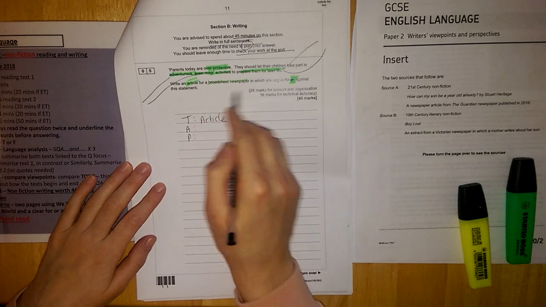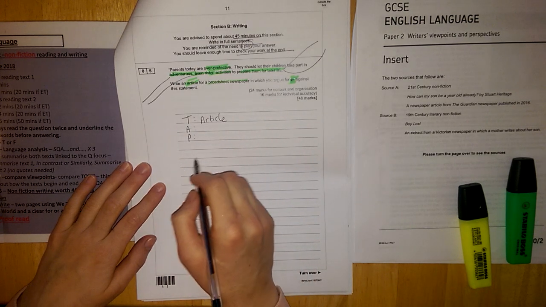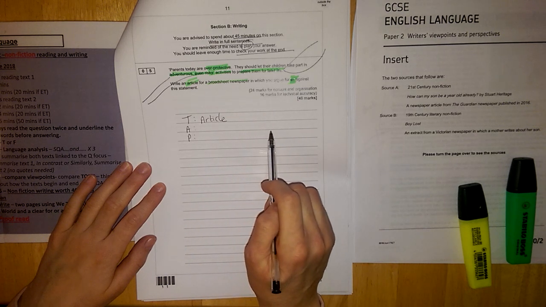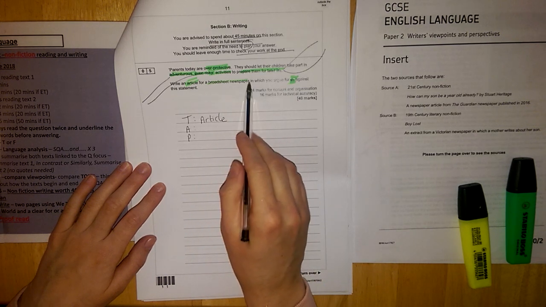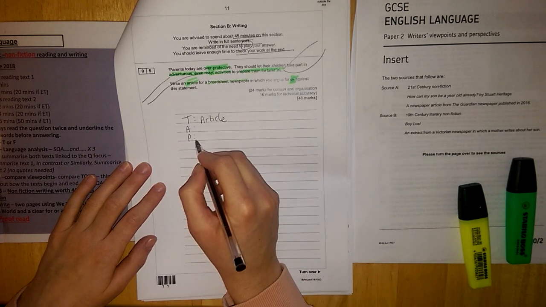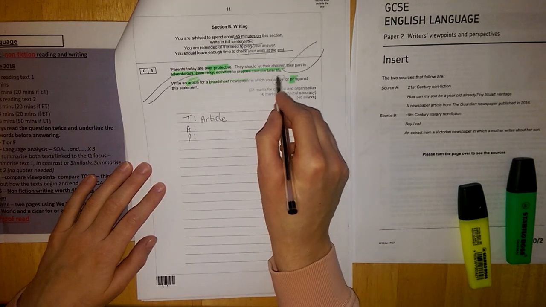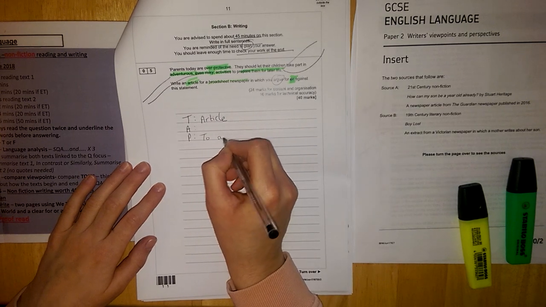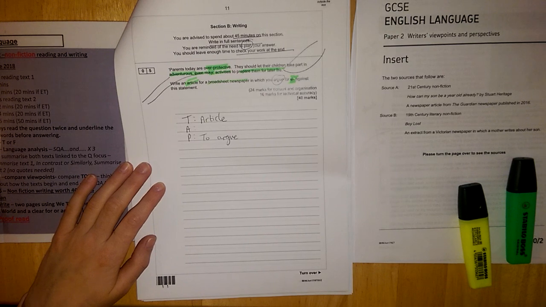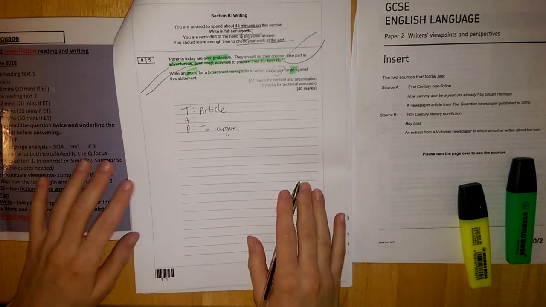My audience isn't specified, so don't forget it's always for Mr. and Mrs. Examiner, and I guess newspaper readers to an extent as well. Our purpose is listed here, is to argue. So you're already thinking, what have you learned about structuring and building up a good argument?